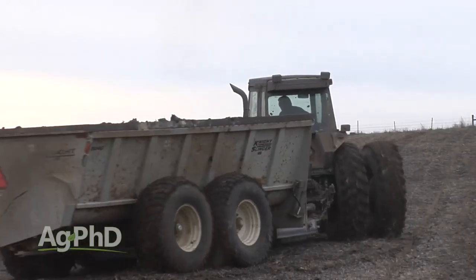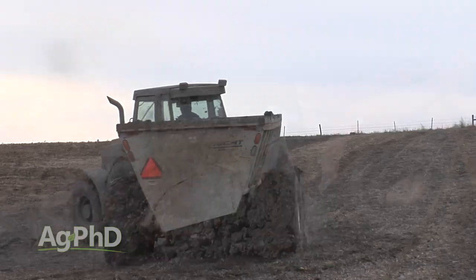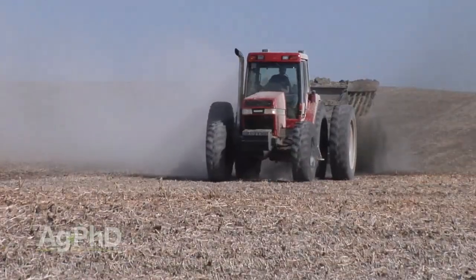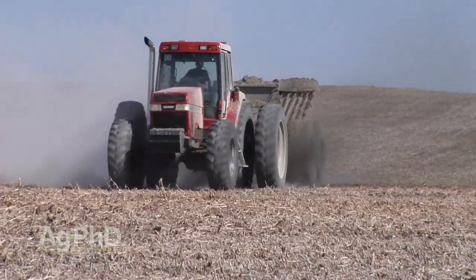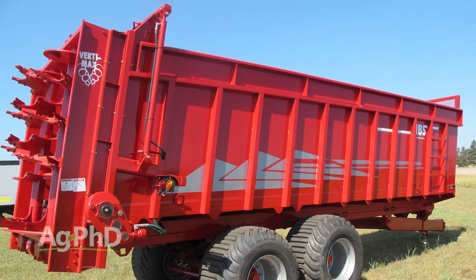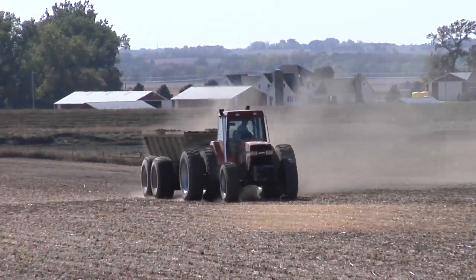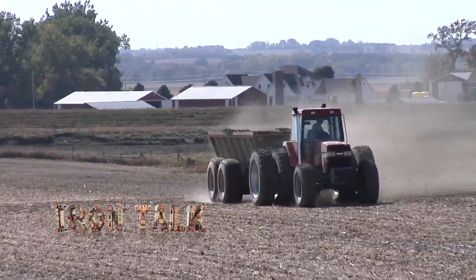For most farms, it may mean hiring someone else to spread the lime. On our farm, we're using water treatment plant lime from a nearby city, and they've contracted with a professional to spread the lime for people. You could also use a manure spreader if it has vertical beaters. You just have to be very careful that you're getting an even spread in the field with whatever spreader you're using. That's all for today's Iron Talk, and now back to the show.